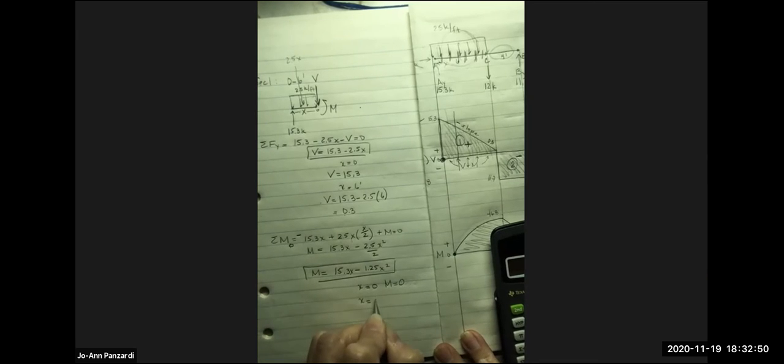Oh, thank you. Thanks, Laura. No problem. When x is 6 feet, the moment is 15.3 times 6 minus 1.25 times 36, which equals 46.8. So then I got this curve now.